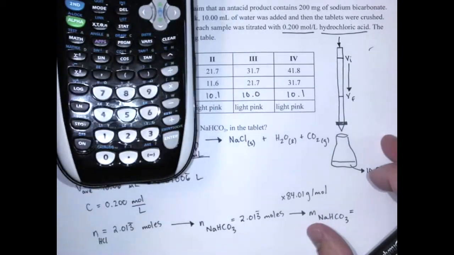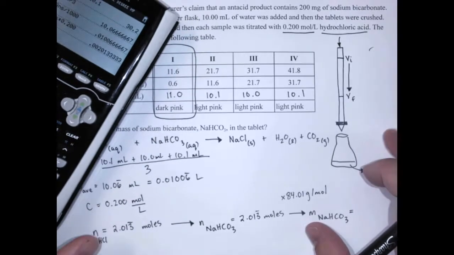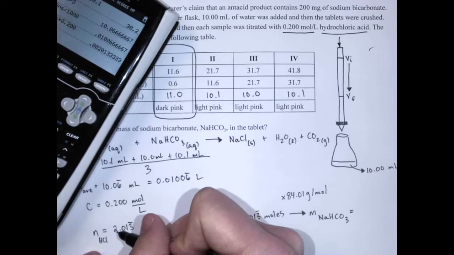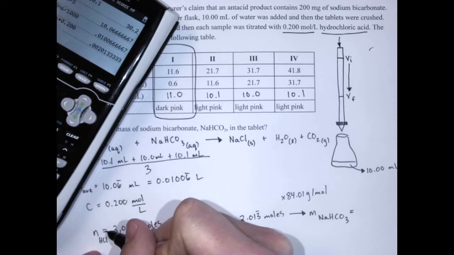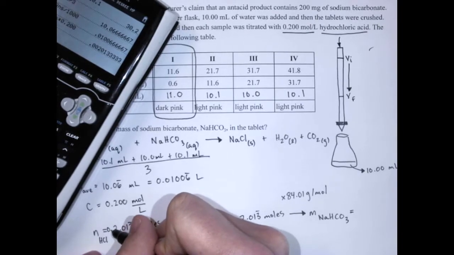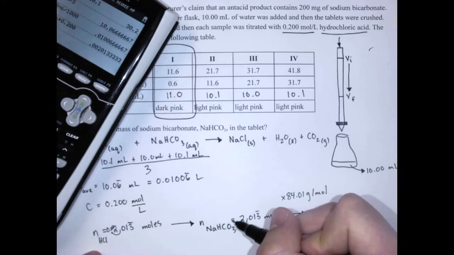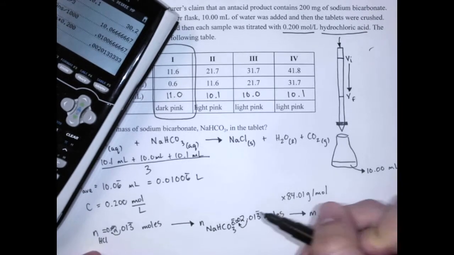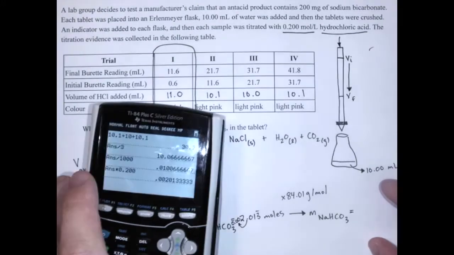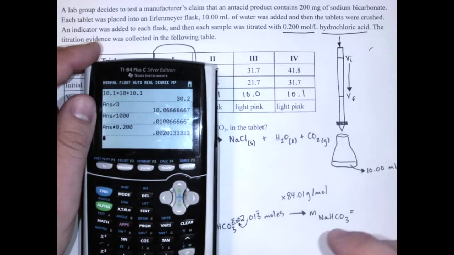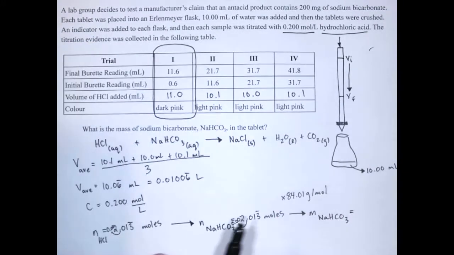All right, I figured I probably made a mistake. I was not paying attention. Okay, so make sure this is 0.002013. Anyway, not a big flub. All right, so that just changes that number.